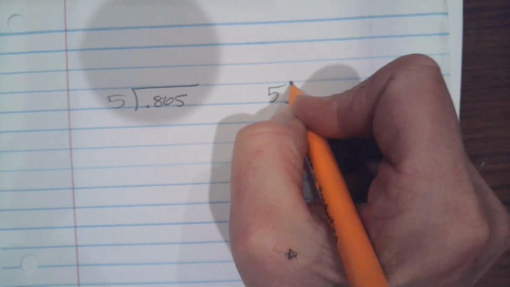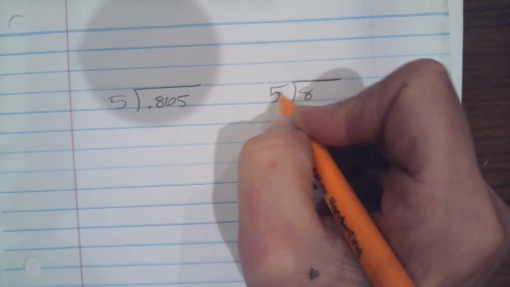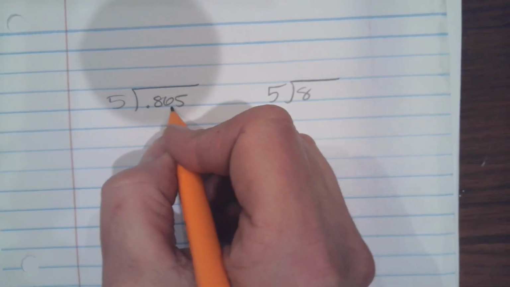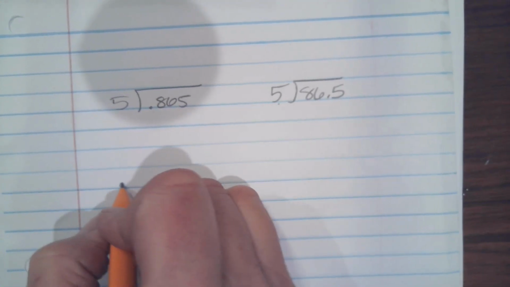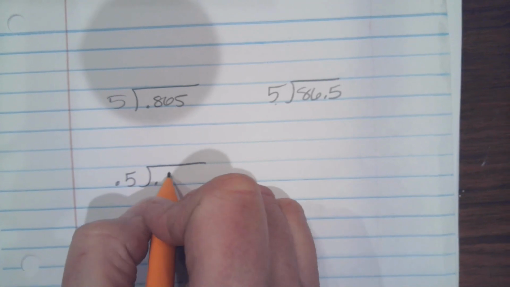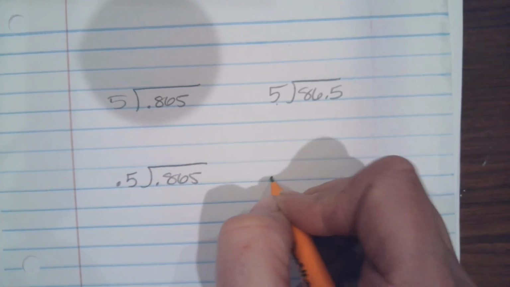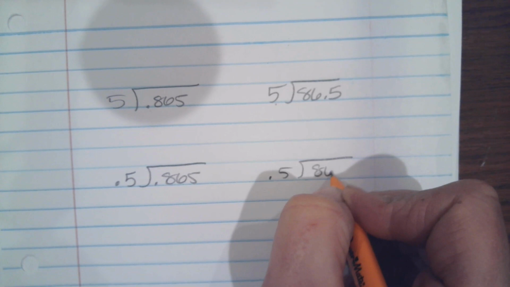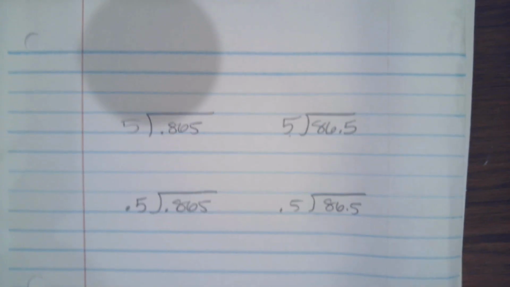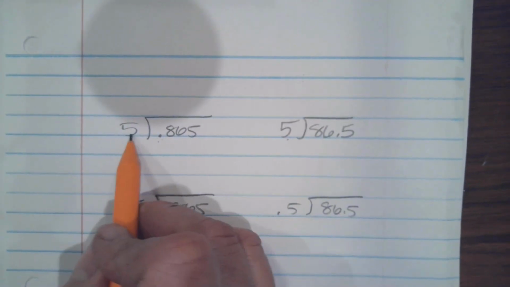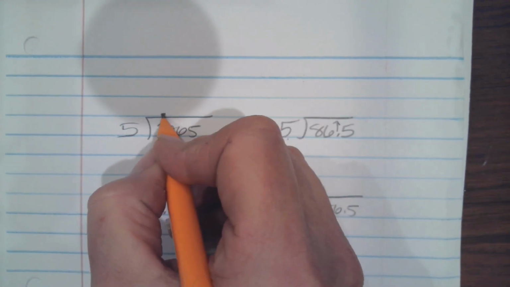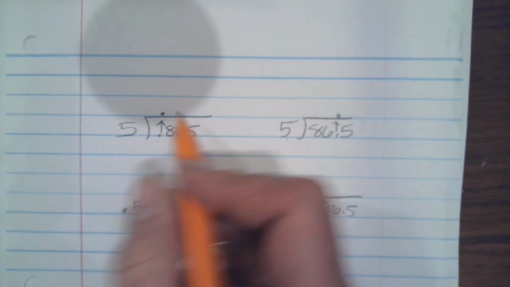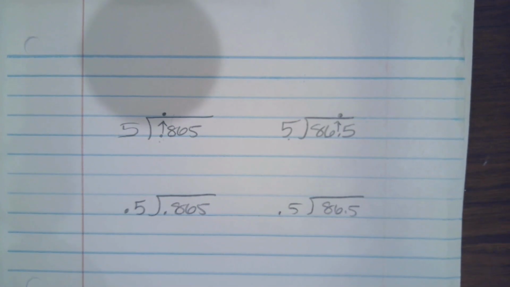So we have 5 goes into 0.865. We have 5 goes into 86.5. We have 0.5 goes into 0.865. 0.5 goes into 86.5. So this one has no decimal over here, so we just bring this straight up. This one has no decimal here, so we just bring it straight up. We put all of our answers directly over our digit that we're working on.